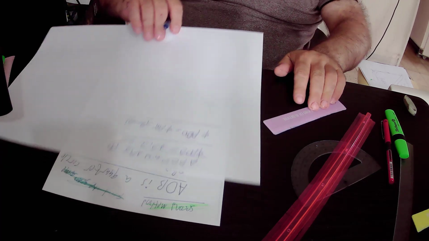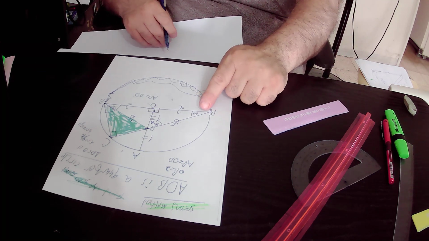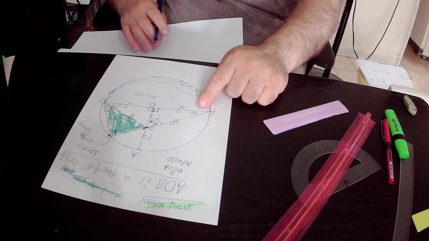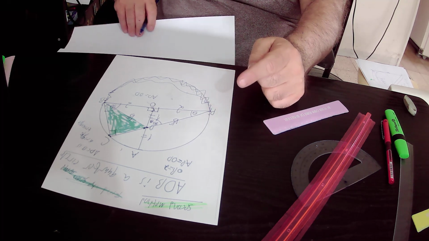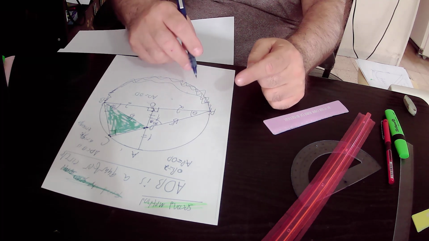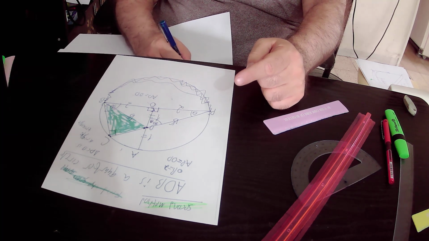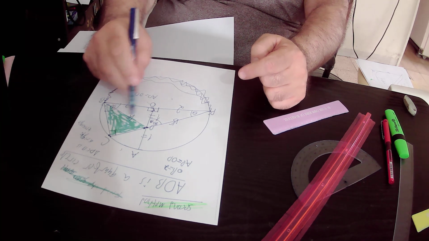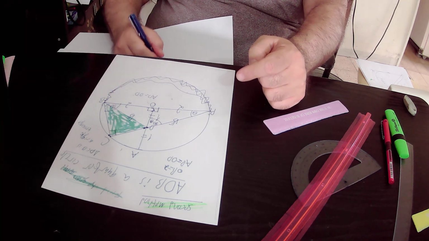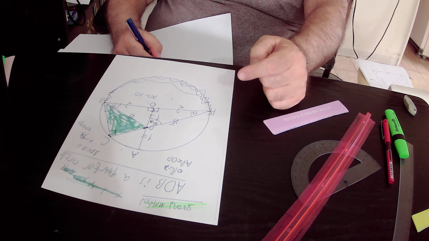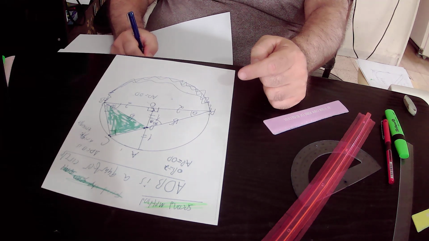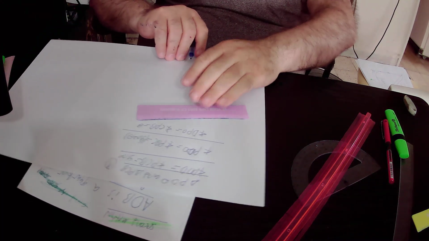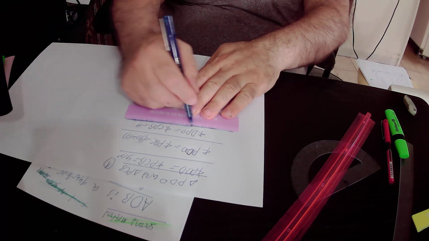And finally, this angle is a common angle that belongs to both triangles, therefore this angle equals itself. So angle DPO equals angle CPB, that is equal to theta.